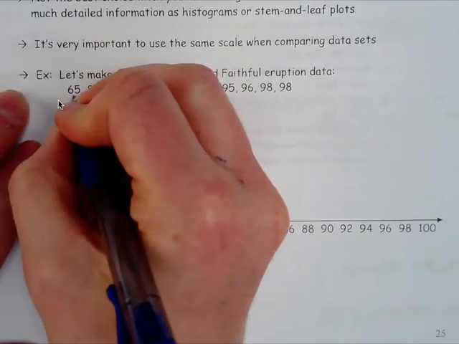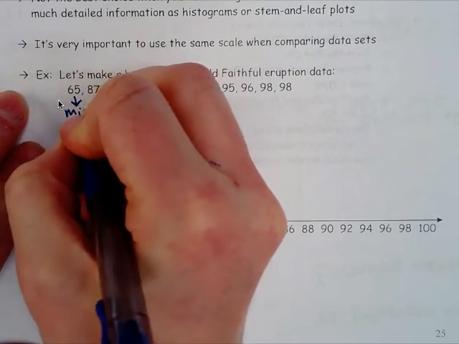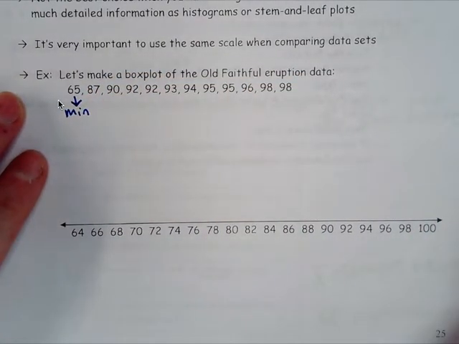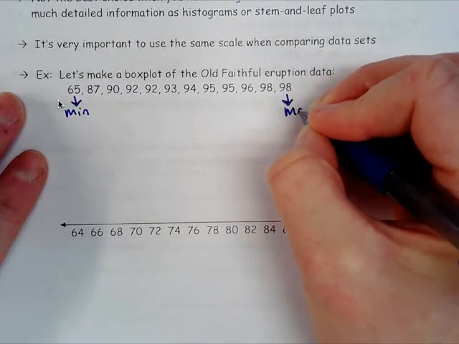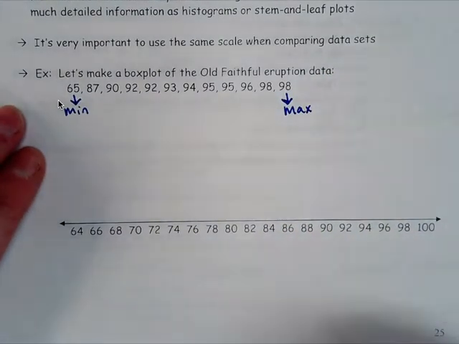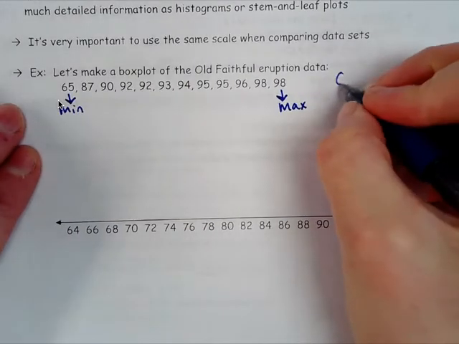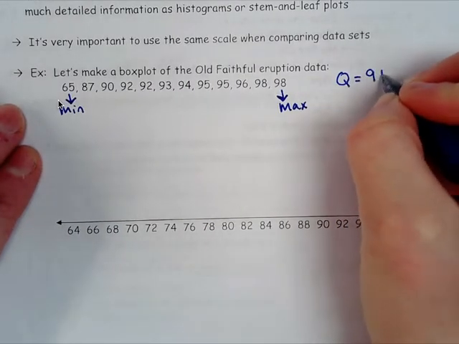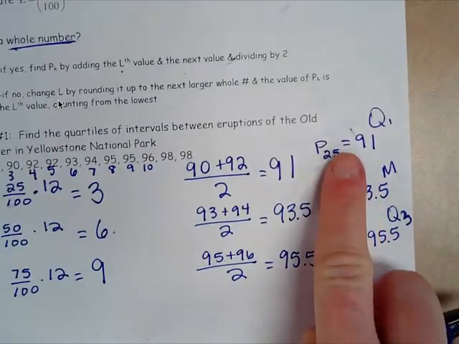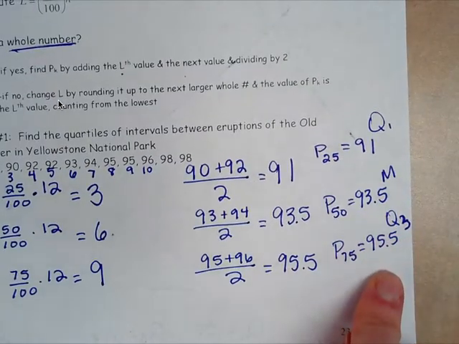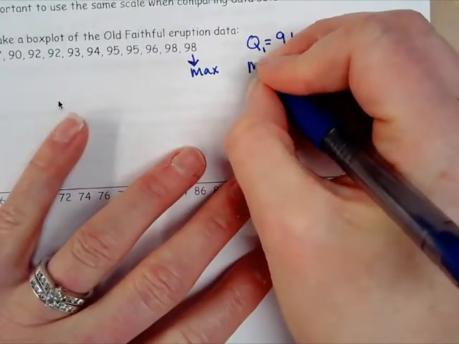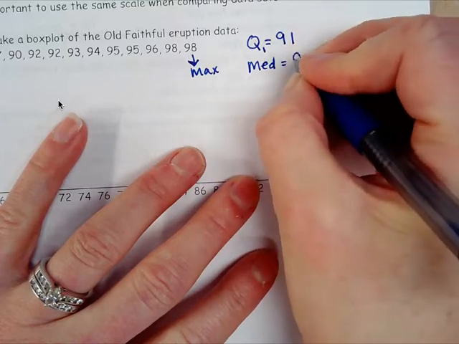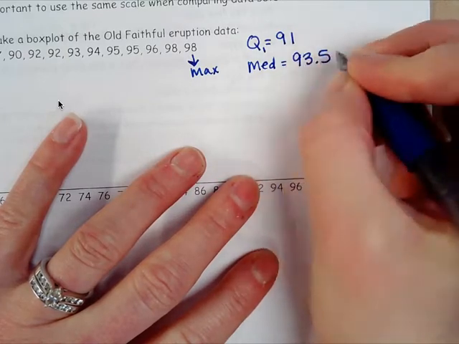Our minimum is 65. Our maximum is 98. We know that just by looking at it. Okay, quartile 1 is 91. We actually did find this on those percentiles right here. 91, 93.5, and 95.5. But you can also get this from the calculator.